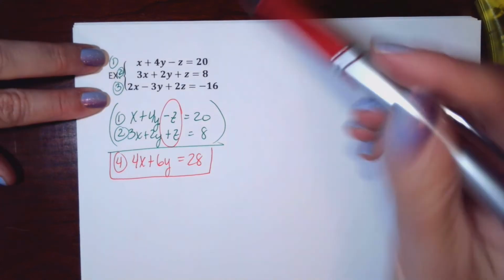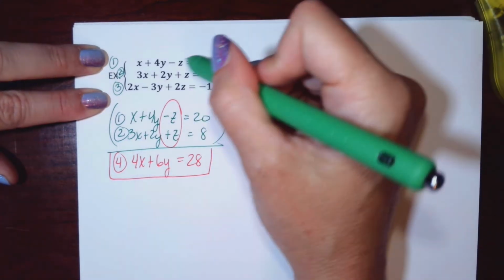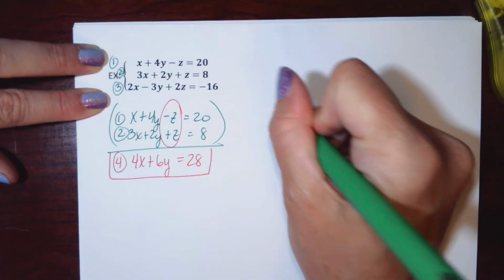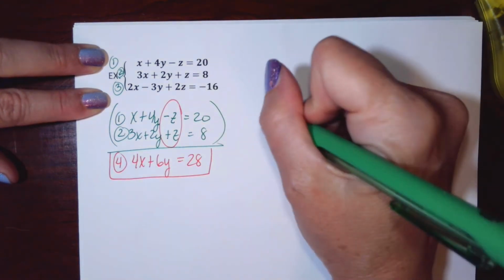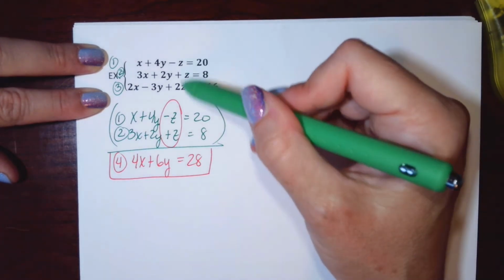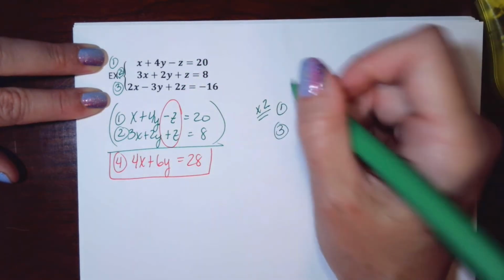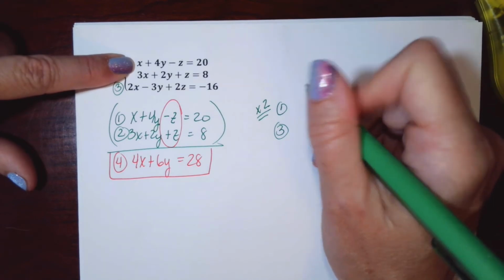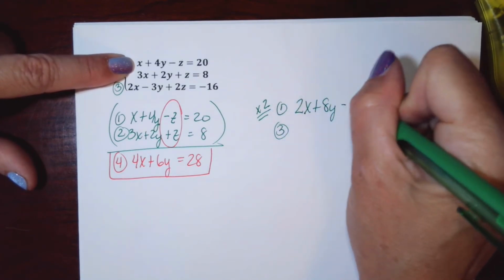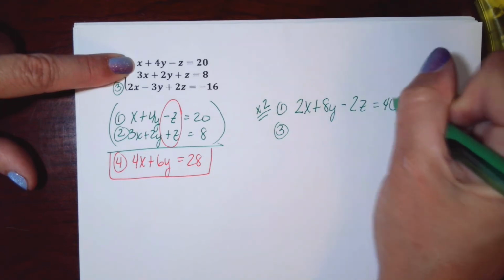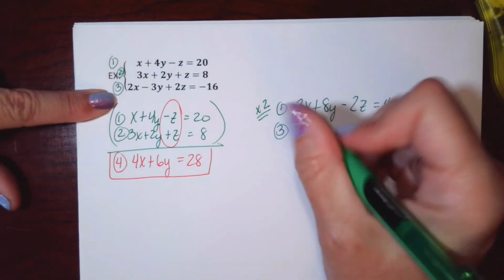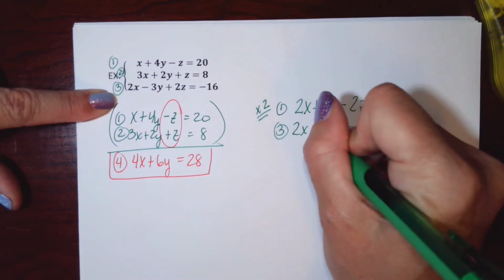I'm going to choose to pair 1 and 3 because I have a negative z here and a positive 2z there. So if I pair 1 and 3, I will need to multiply my first equation times 2 to get those additive opposites. So if I multiply my first equation times 2, it yields 2x plus 8y minus 2z equals 40. Don't forget to multiply all the way through to the constant. I'm not changing the 3rd equation, I'm just copying it down.